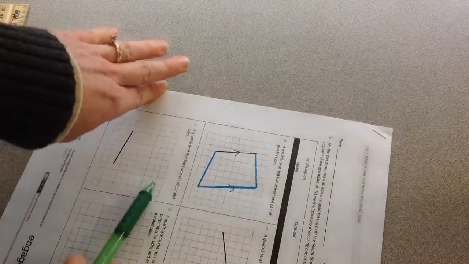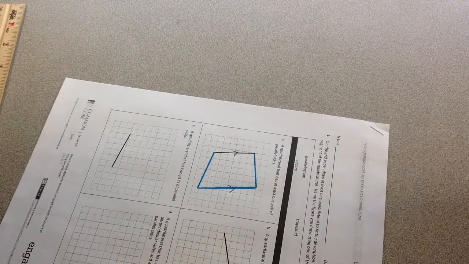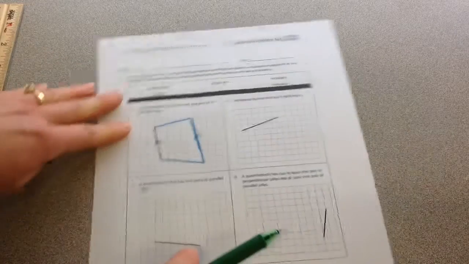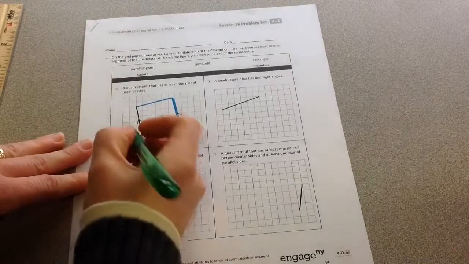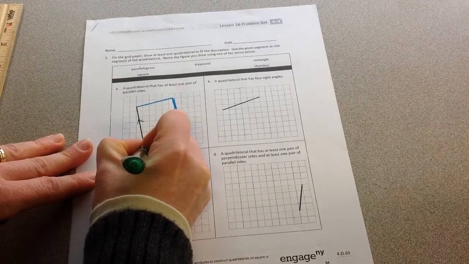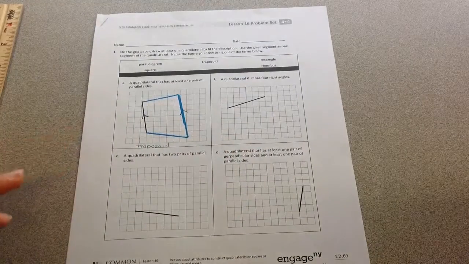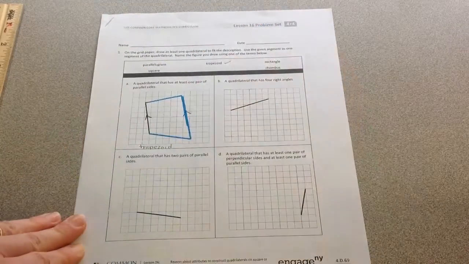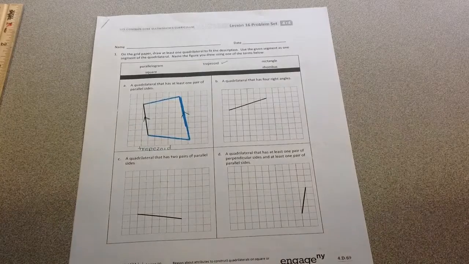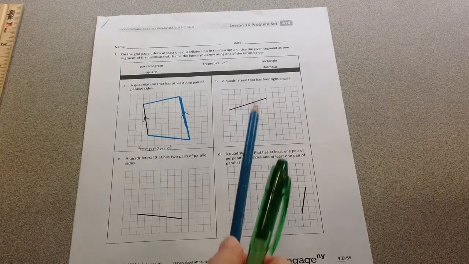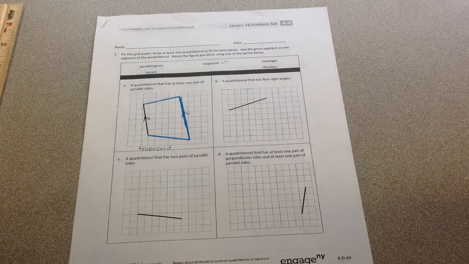If I turn this, you should be able to see what it is, with one pair of parallel lines, no right angles. It is a trapezoid. Now you may or may not have made a trapezoid with yours, but that is one possibility. I'm going to put a check mark there because I may end up making another one later. I never know. Go ahead and pause this and do B, and then check.